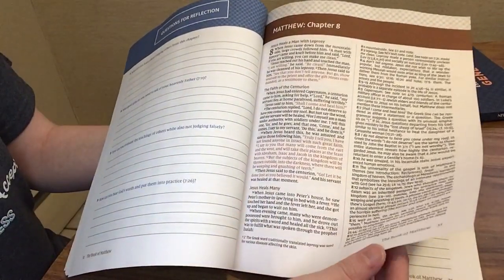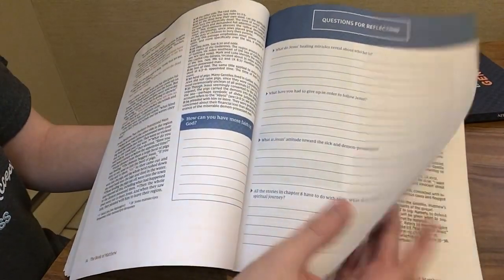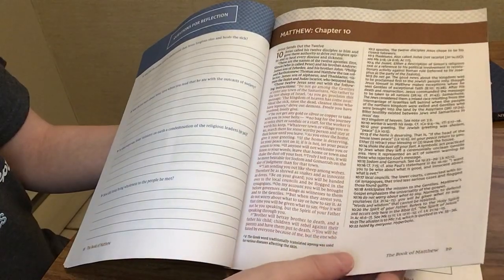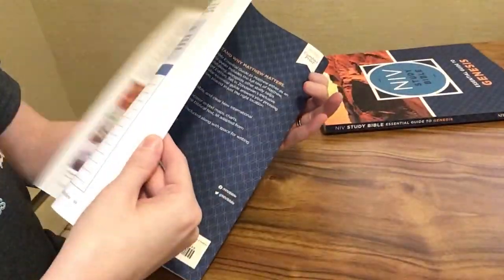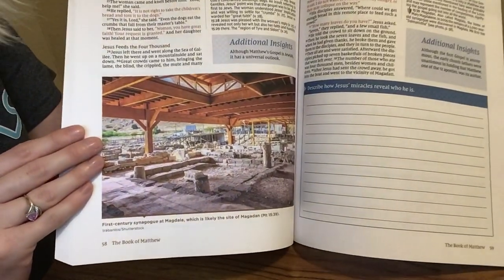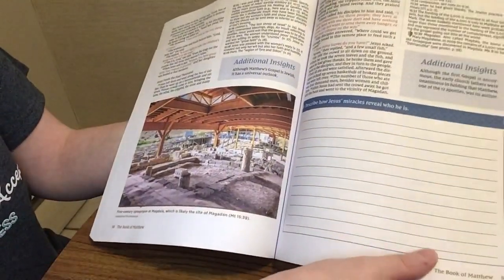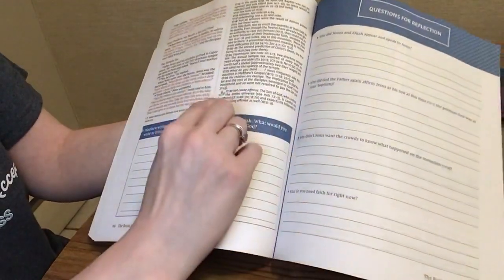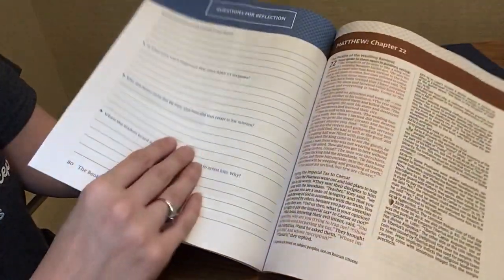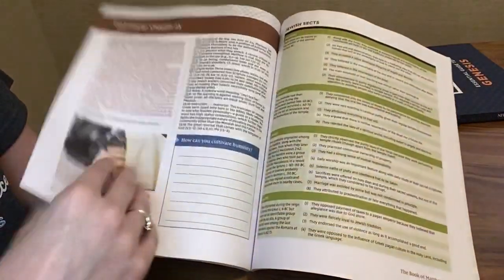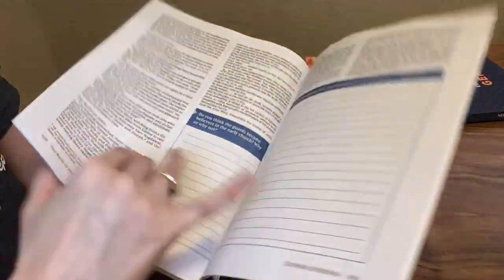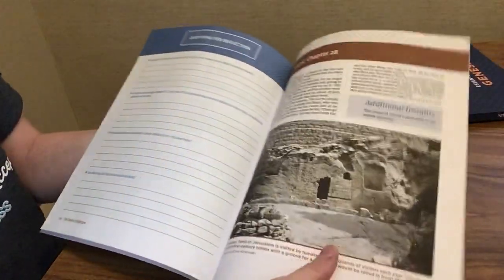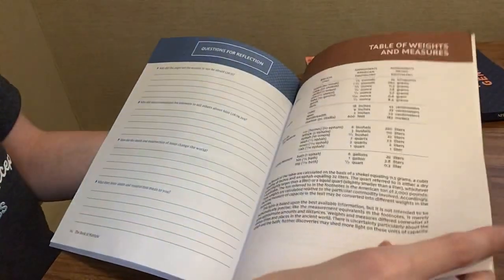This is the same font size, 10.5, as it was in Genesis. Show you some of those full color graphics and images that are included. Again, we're going to see the same symbols that were in Genesis throughout the study notes. Okay, and then once we get to the end, again, there's not much at the end. It's just that table of weights and measures, and then we're going to be at the end of the workbook.